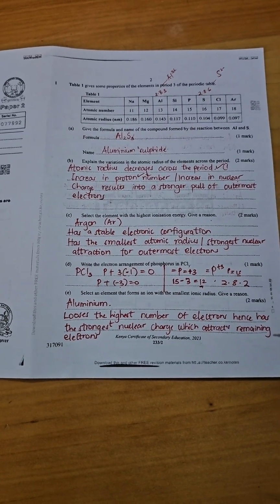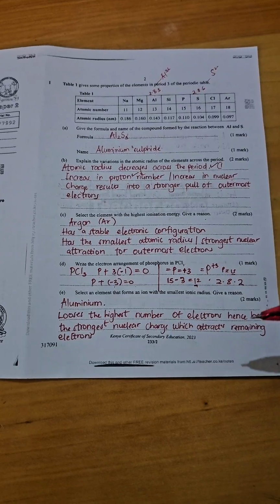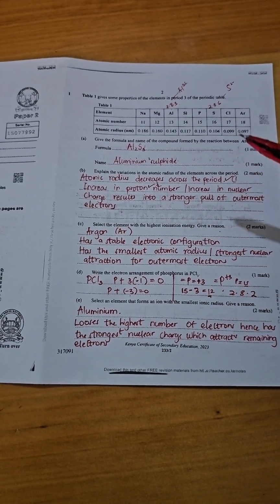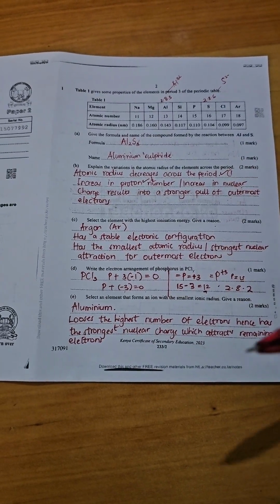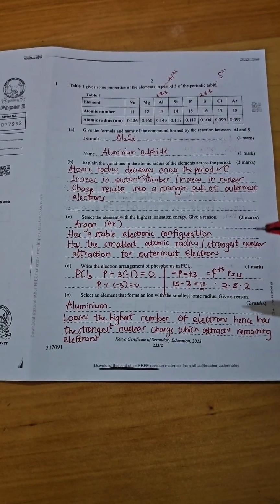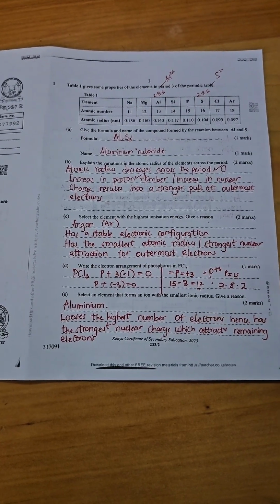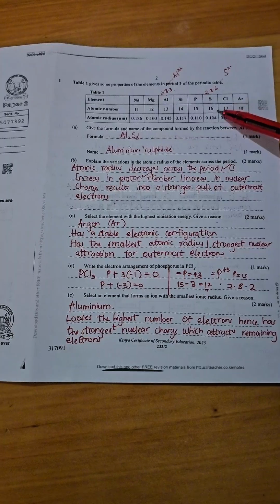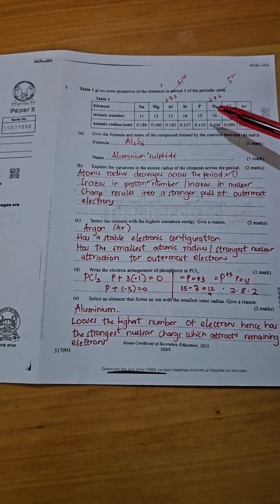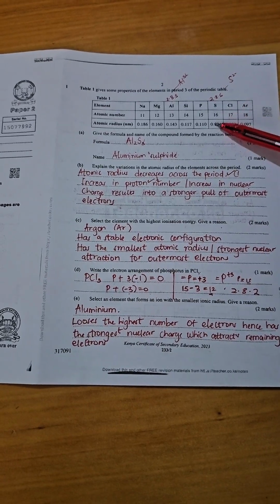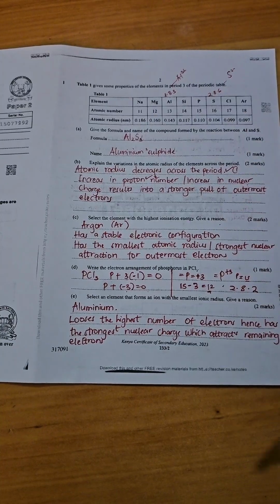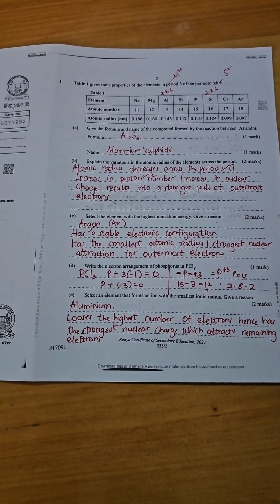Select an element which will form an ion with the smallest ionic radius. Now remember our questions are tied to this table. An ion is formed when either an element gains or loses an electron. When nonmetals gain electrons, because you'll come to find out chlorine, sulfur, phosphorus react by gaining electrons, and when they gain electrons, the atomic radius increases.